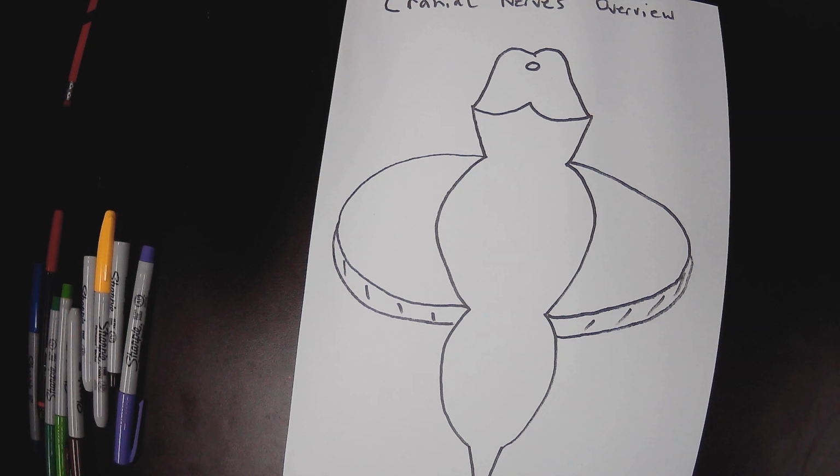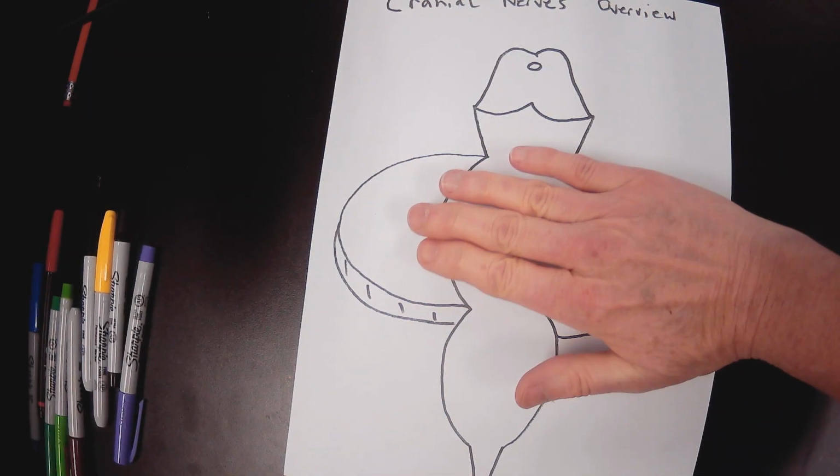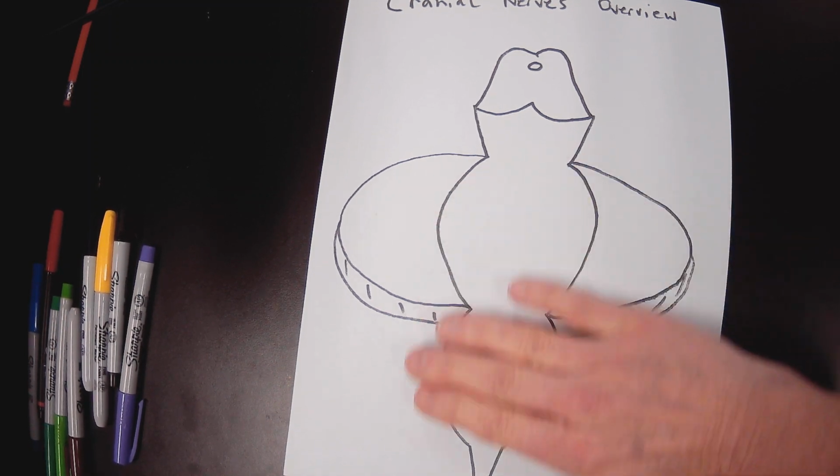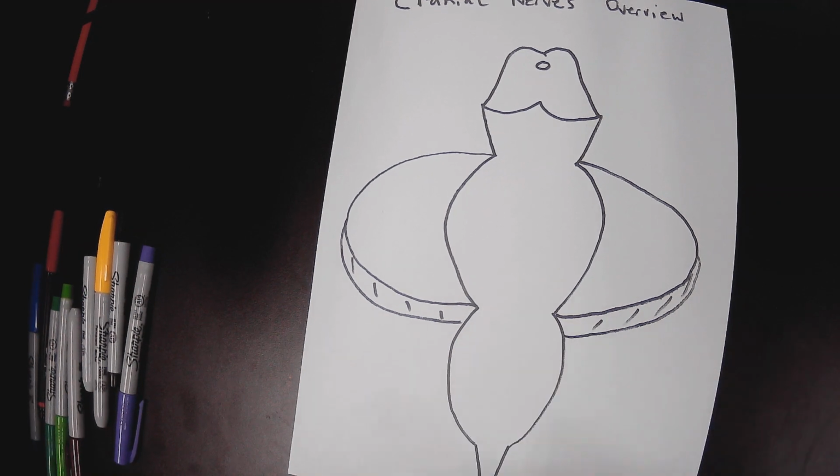The way that I like to think about the cranial nerves is that there are, how many are there total? 12, good. Believe it or not, there are 4 above the pons, there are 4 in the pons, and then there are 4 below the pons. Real easy way to remember it, okay? And they go in order.